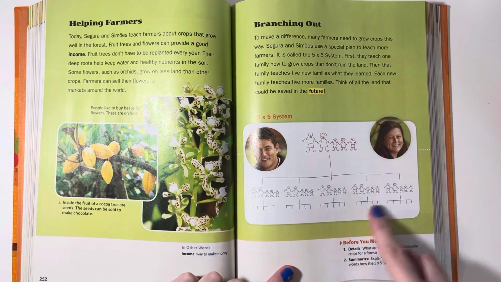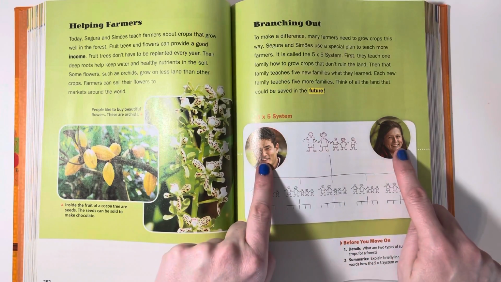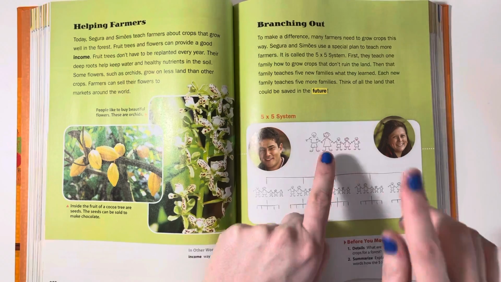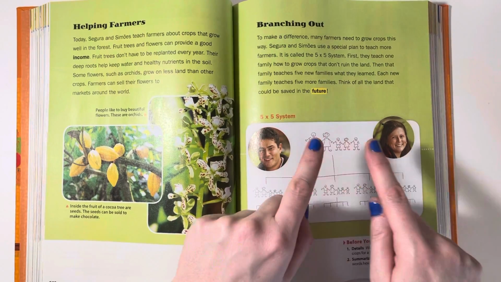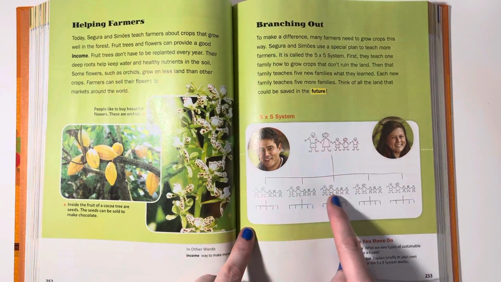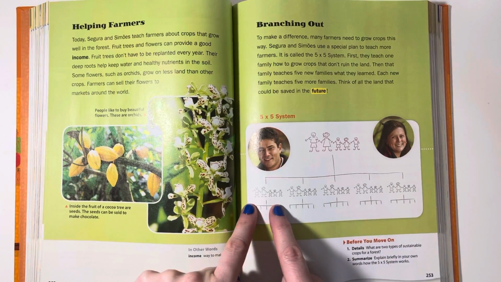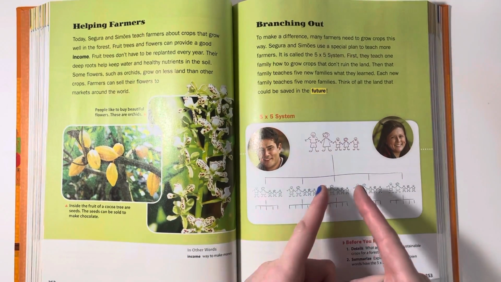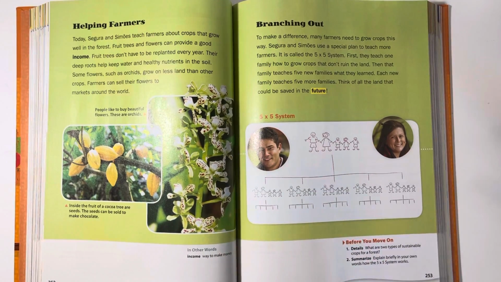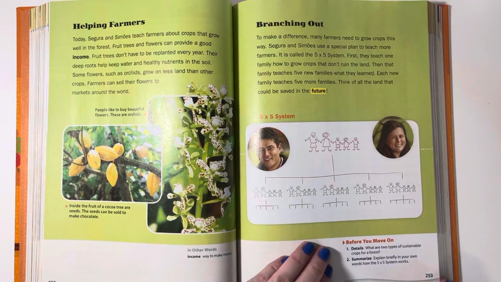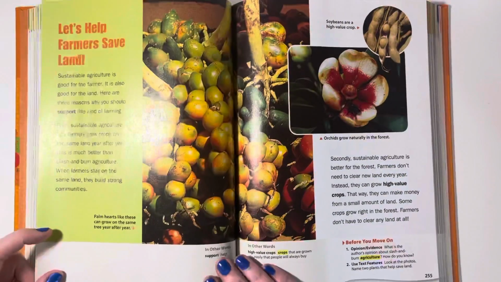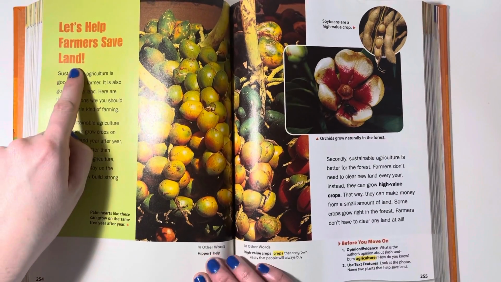So think about how this system works. Let me show you with this illustration. So these 2 people, they teach a family. They teach 5 families, but we're going to just show you. They teach a family. This family then teaches 5 families. Then this family will teach 5 families, and this family will teach 5 families, and this family will teach 5 families. So you can see that eventually they're going to teach a lot of people how to plant crops that are sustainable. Let's help farmers save land.